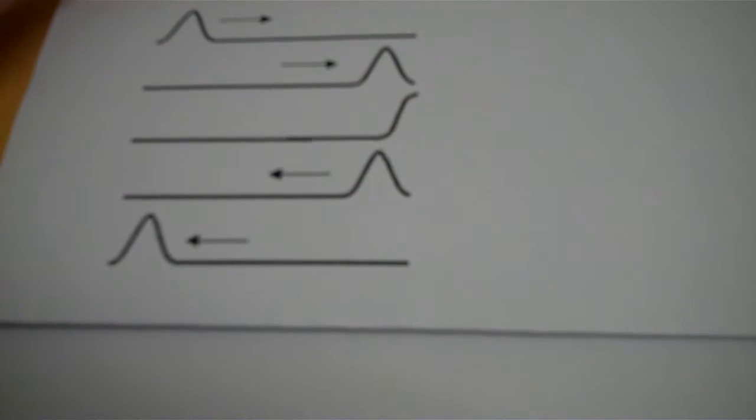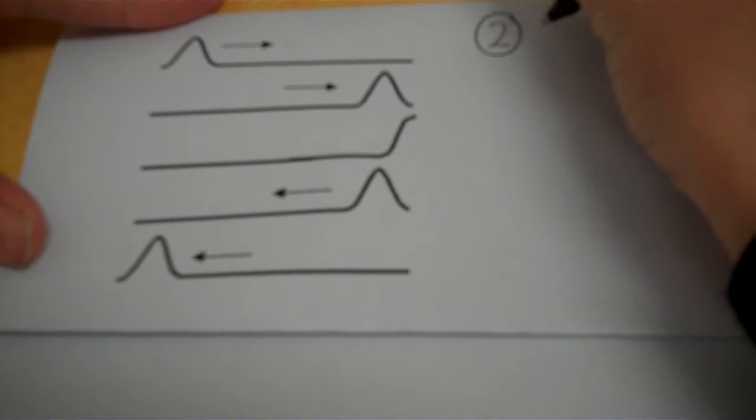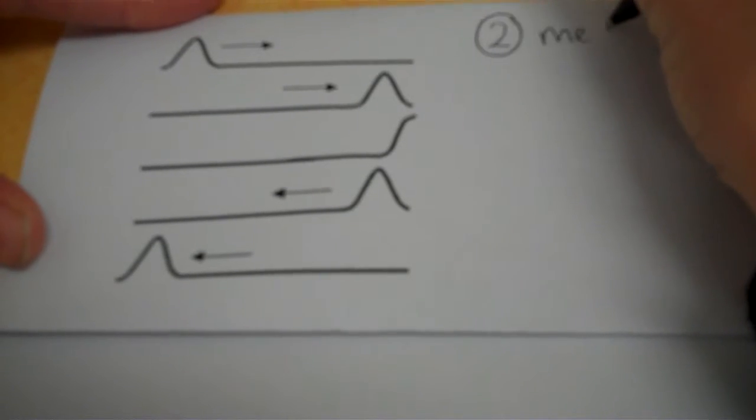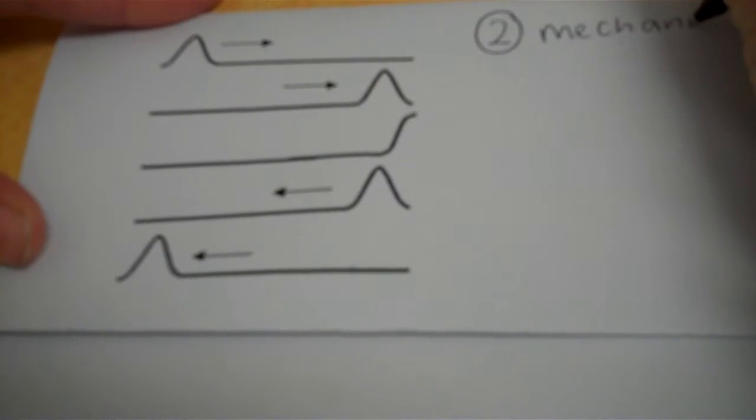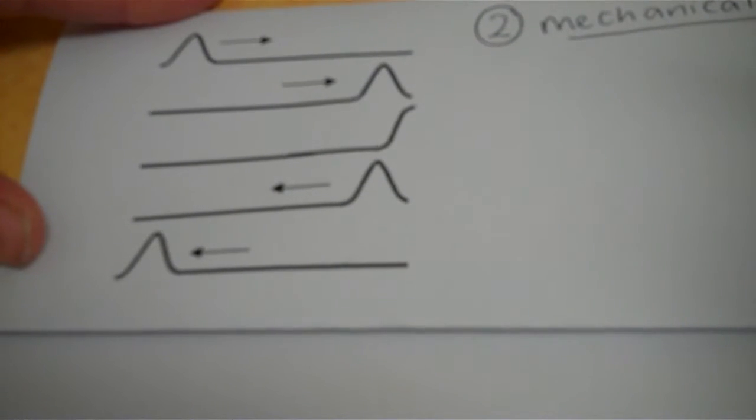Okay, hi guys. This term we're going to be looking at the different types of waves. So firstly, there are basically two types of waves. Okay, so we're looking at mechanical waves. What mechanical waves are, they need a medium to go through. So we're talking about things like water waves or sound waves and things like that.